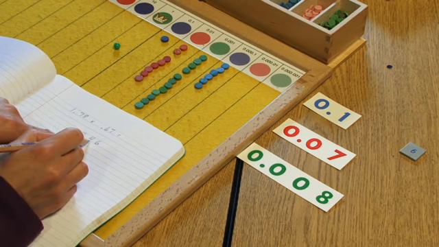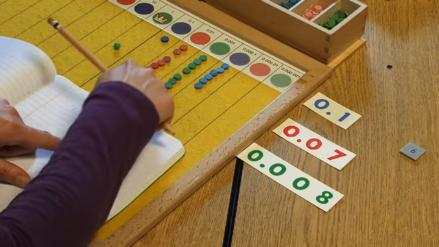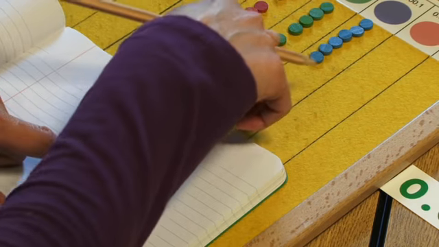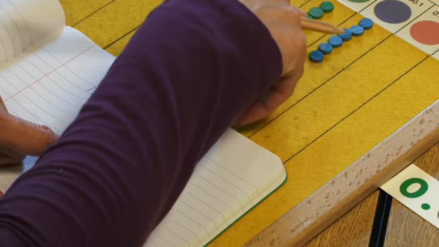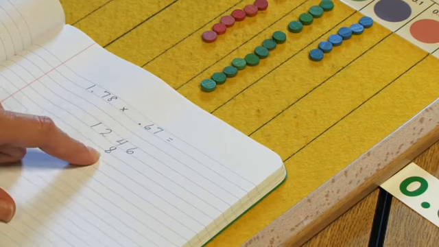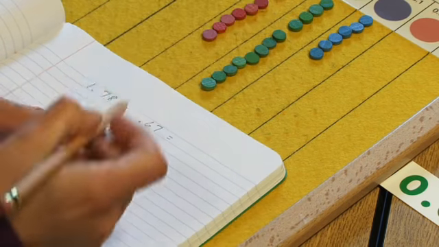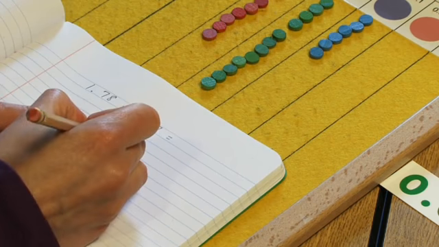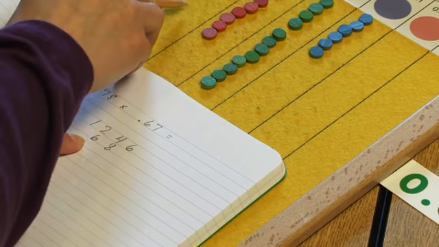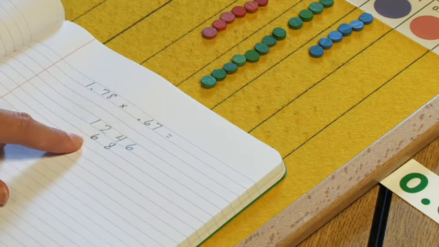Looking at this, I have my partial product from previously, and I want to make sure that I am lining up the correct categories. My 8 thousandths will be placed below the 4 thousandths from the previous product. 6 hundredths will go below the 2 hundredths. I have 0 tenths, and in this case I have 1 unit.